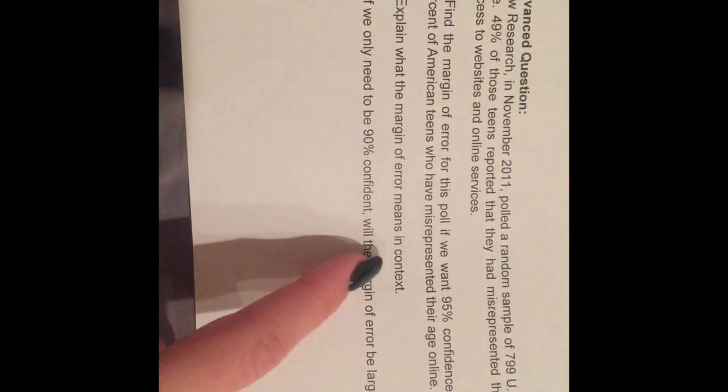And then it's asking us to explain the margin of error in context. And basically, the 95% confidence interval means that we are 95% sure that the proportion of teenagers that lie about their age online is 0.0347 above or below the 0.49 they reported. So it basically means that the number is between 0.4553 and 0.5247.